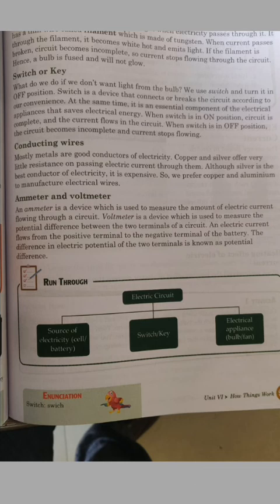And it is made up of tungsten. The reason for using tungsten is that it has a very high melting point, right? If this filament, the small wire present inside the bulb, is broken, it might not glow. The reason being the circuit will become open.